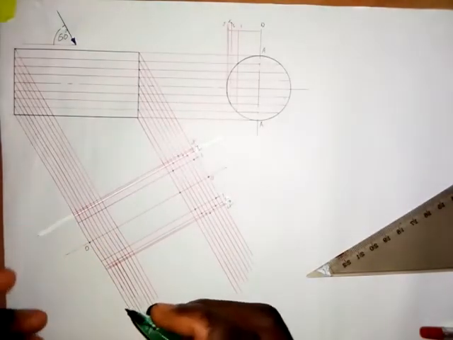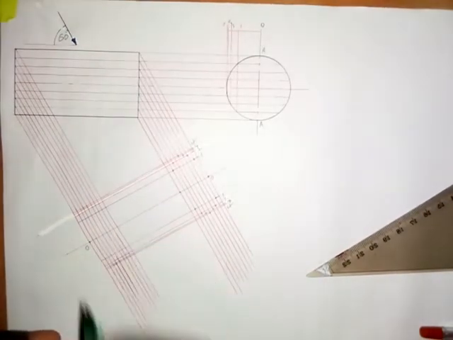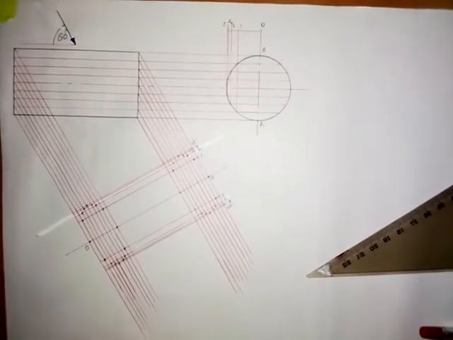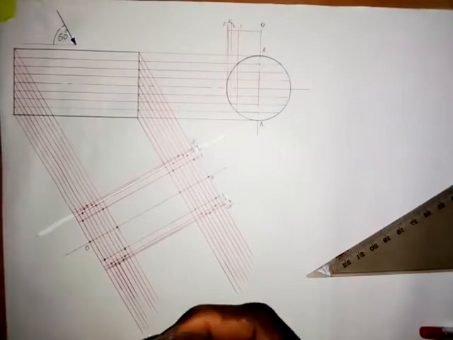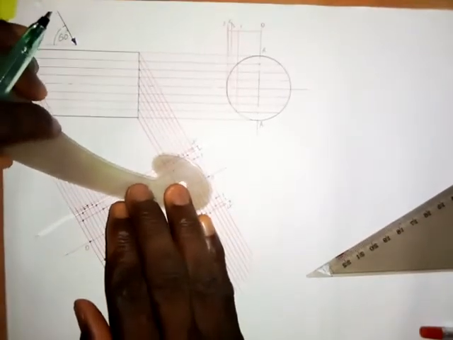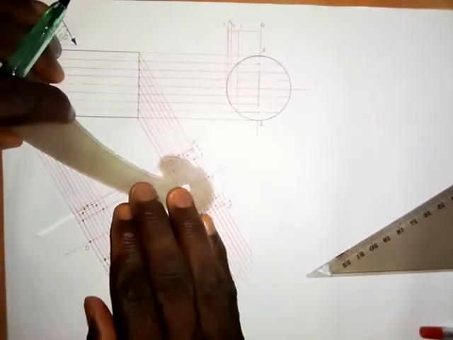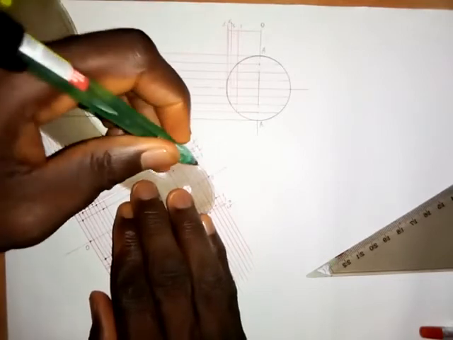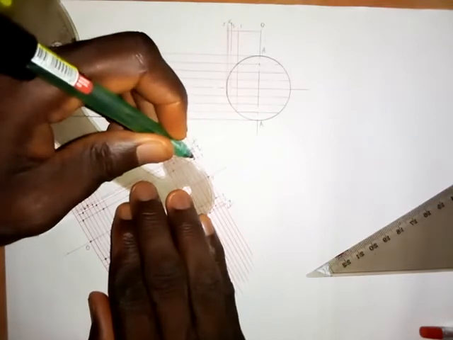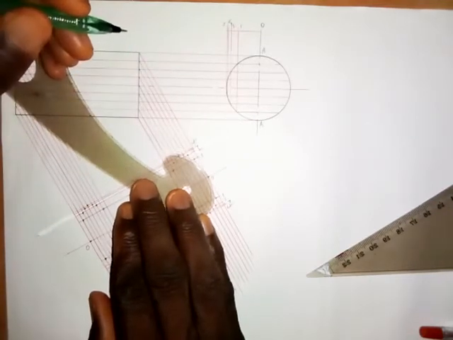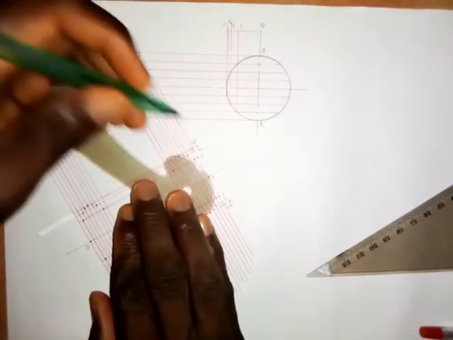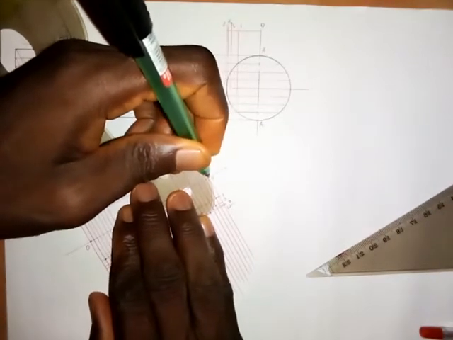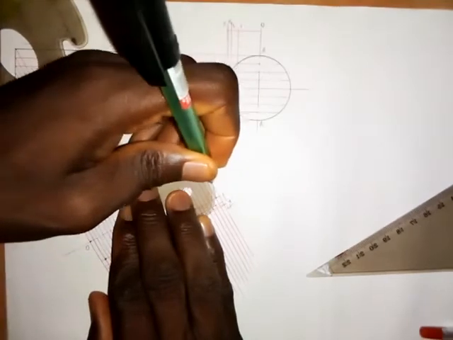So we also do the same thing on this side. Alright, we're going to join all these points together with the use of the French curve. So it's like this. Just look at the way I'm going to do it. Join this together.